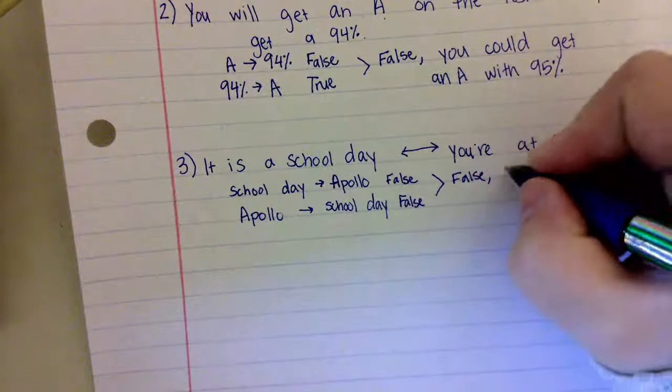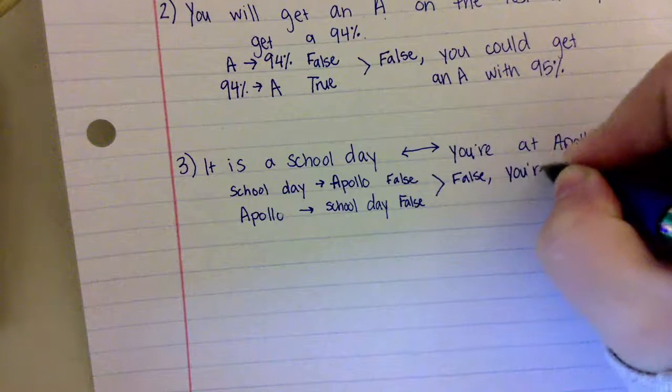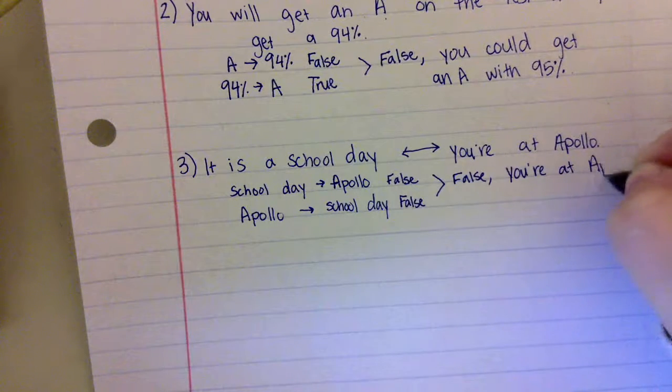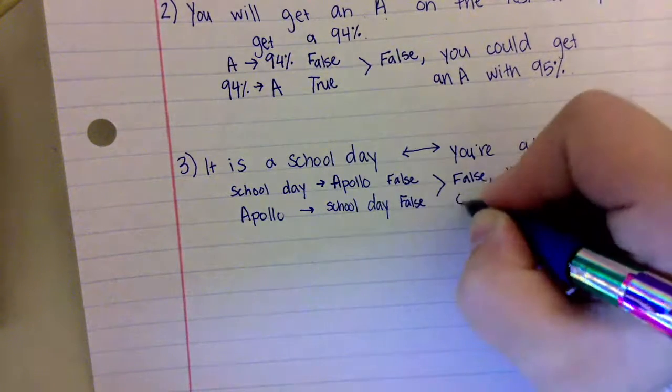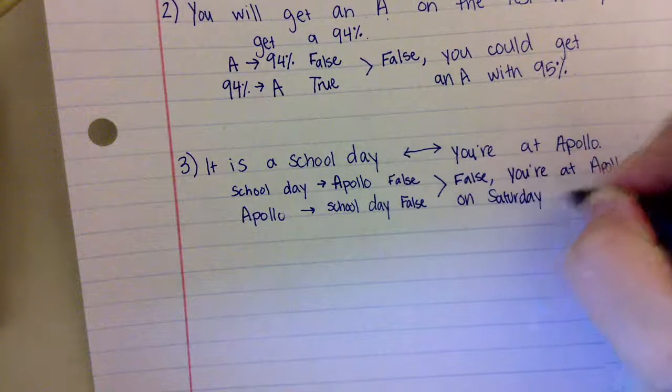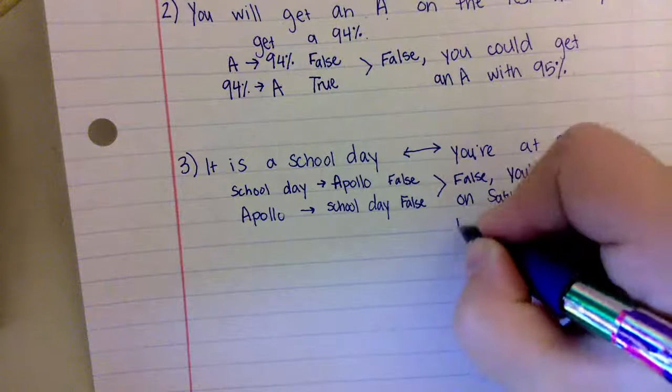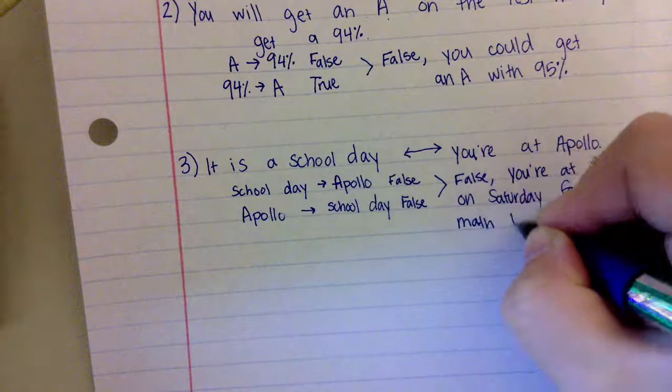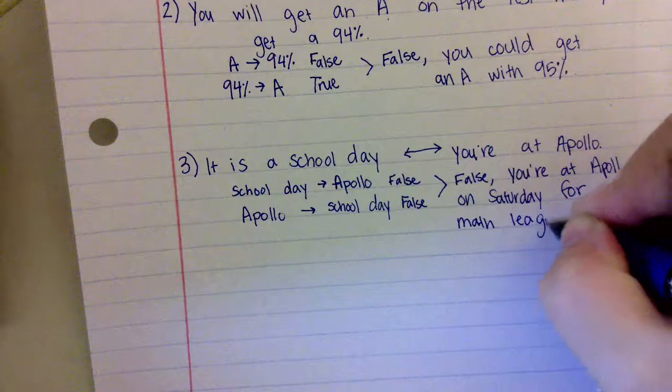Okay, so false. I'm going to do you're at Apollo on Saturday for Math League. Ooh, speaking of Math League, y'all should join Math League. It'd be super fun.